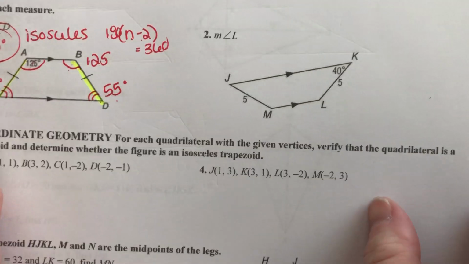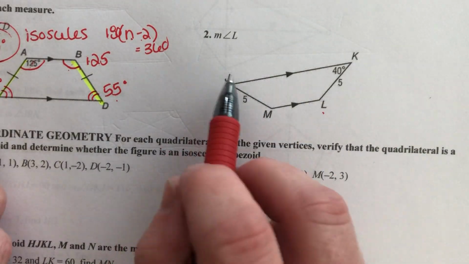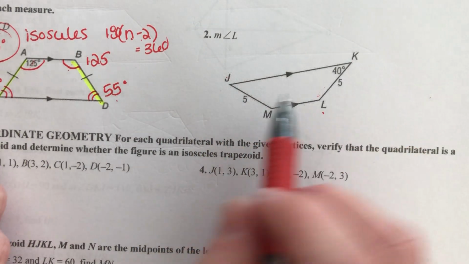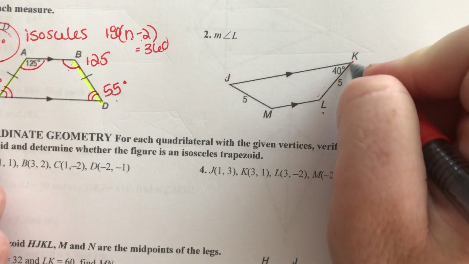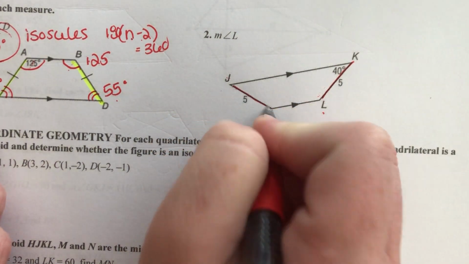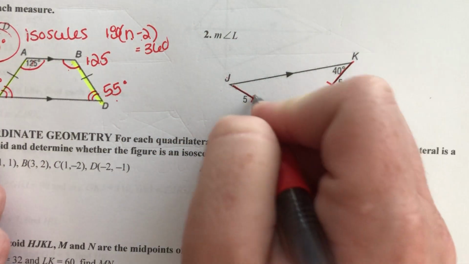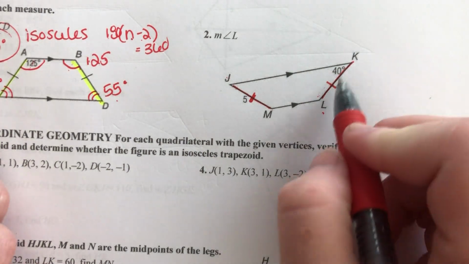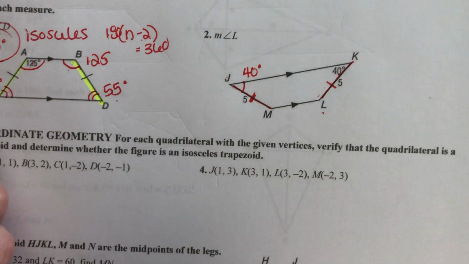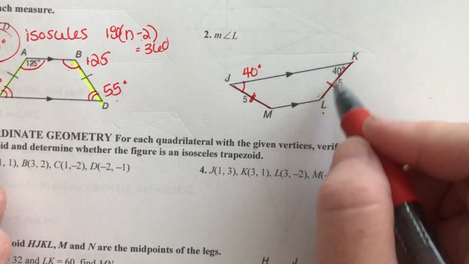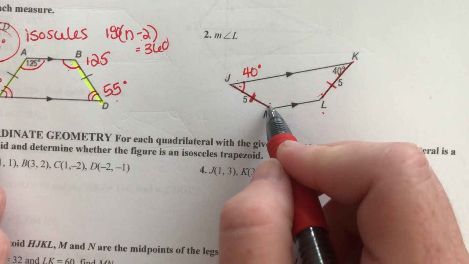Okay, number 2, the measure of angle L. These are not marked congruent, but we see that this length is 5 and this length is 5. So this is also an isosceles trapezoid. These two legs are congruent. Okay, so if this is 40 degrees, we know this has to be 40 degrees. And then these two angles have to be supplementary, and these two have to be supplementary.